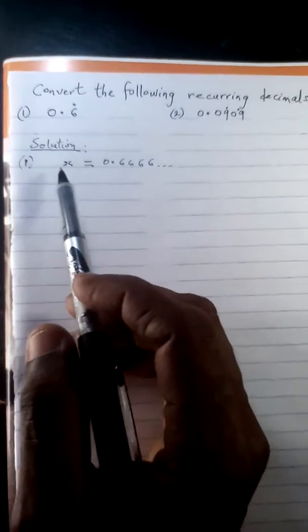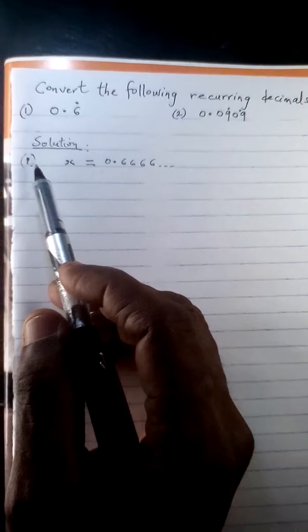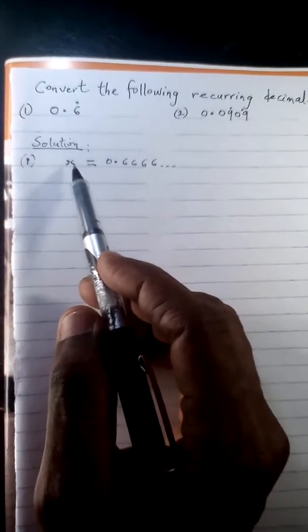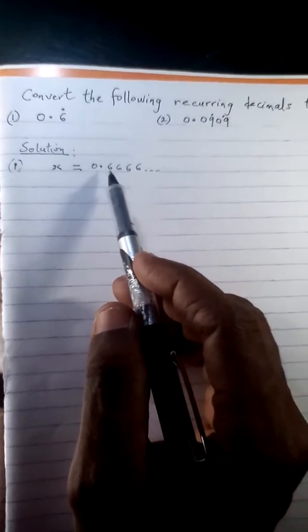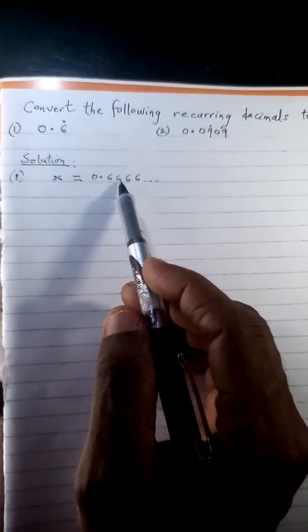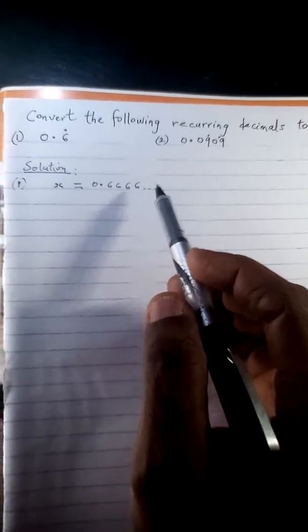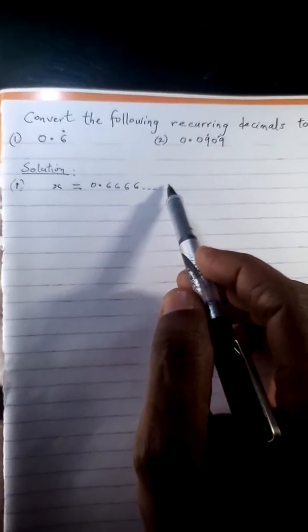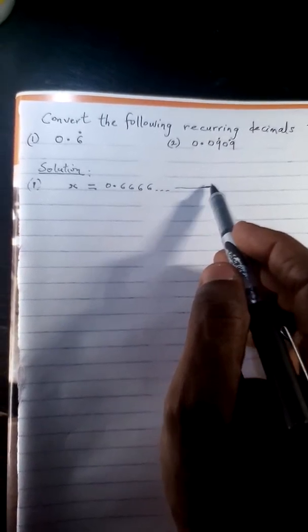Now for the first one, we start by saying let x be equal to 0.6666, like that. So we call this equation 1.